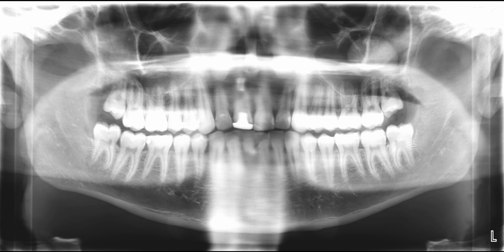Hi everyone, I have another exciting case to share with you today. Take a moment to look at this panoramic radiograph which was taken on a 16-year-old patient.